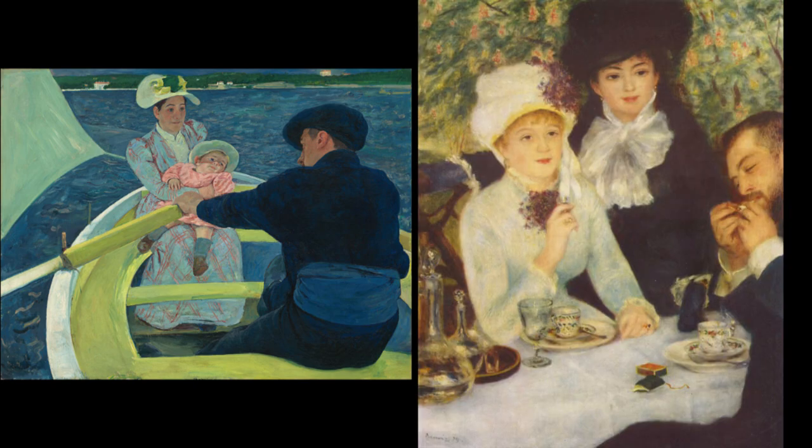This is After the Luncheon, painted in 1879 by Renoir. It's at the Städel Museum in Frankfurt. Renoir's woman in white stares wistfully at the gentleman lighting his cigarette. This woman in white has the same angle of view with love in her eyes looking at the man, just like Cassatt's woman in the boating party. The man's cigarette is referenced by the white part of Cassatt's oar painted at the same angle as the cigarette.